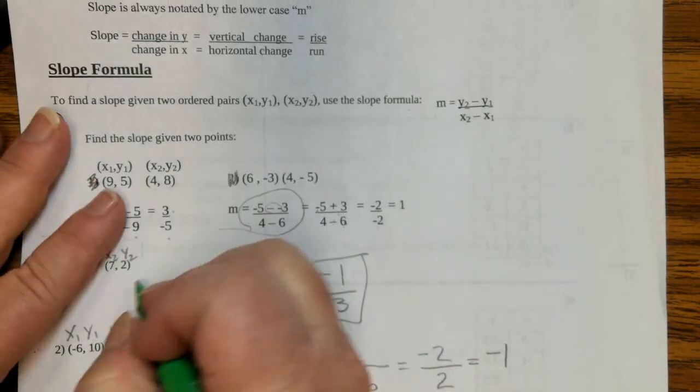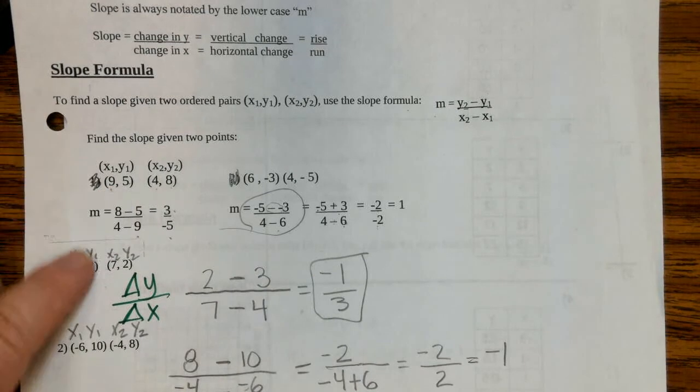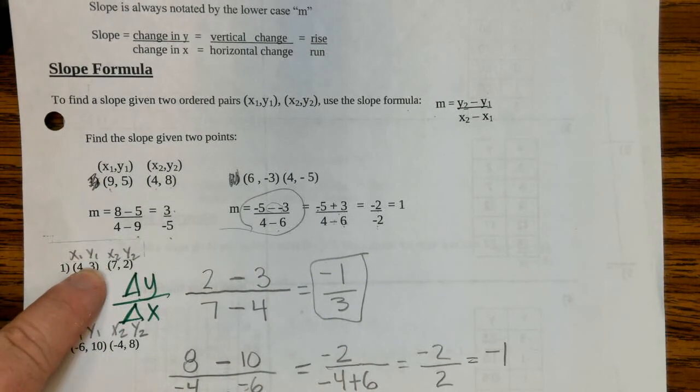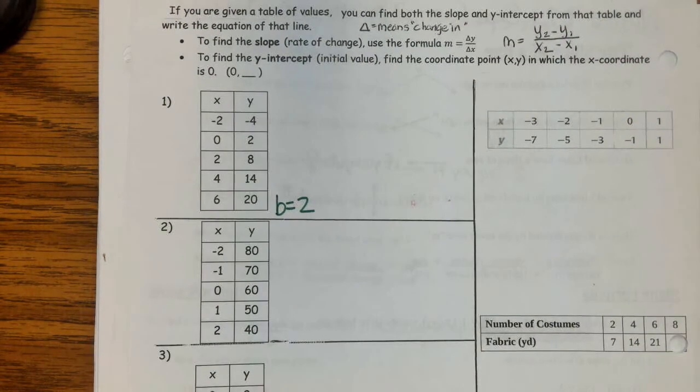We were finding the changes in the y's over the changes in the x's. So all we have to do here on a table is use the same formula, and I don't care what 2 points you choose. Any 2 points will give you the slope. Now, not all tables are proportional, but you will still get the slope if you simplify.